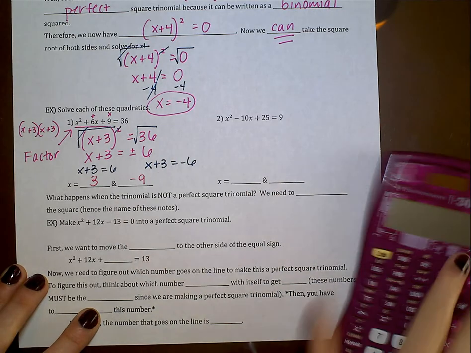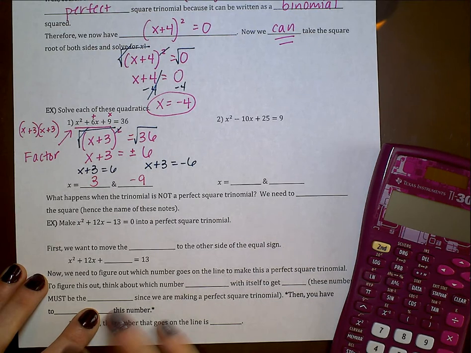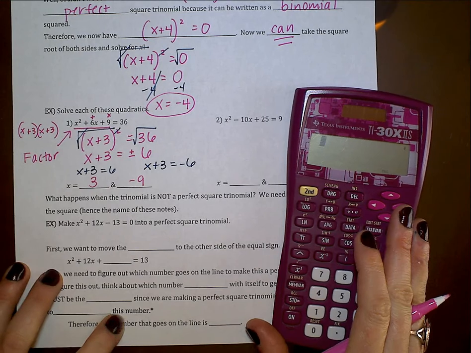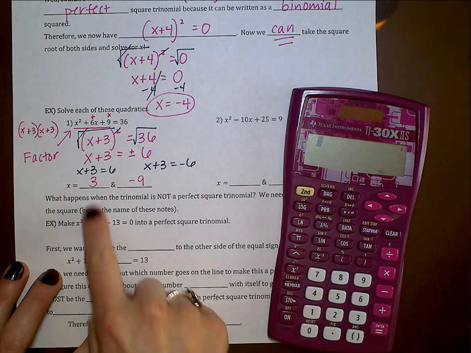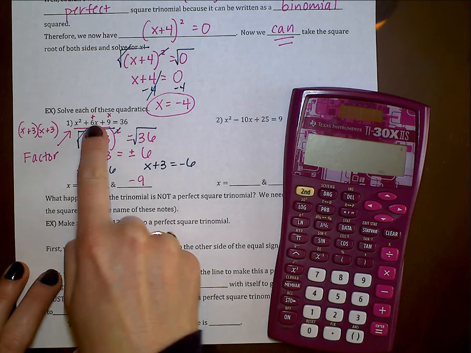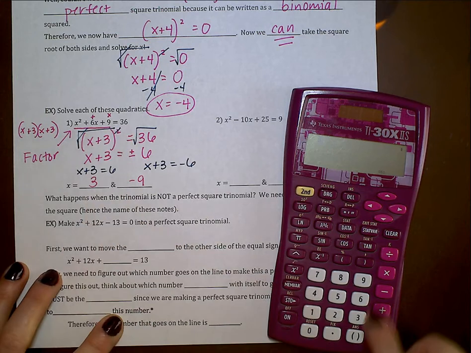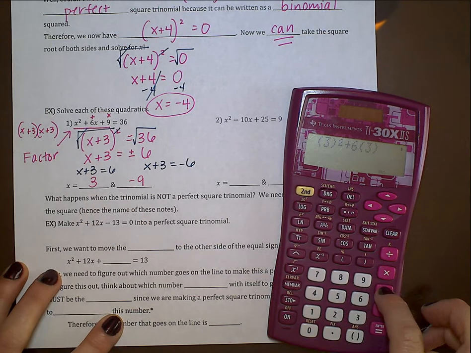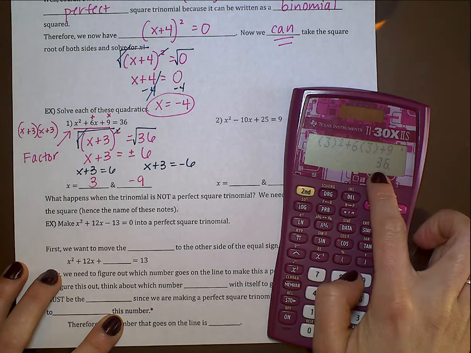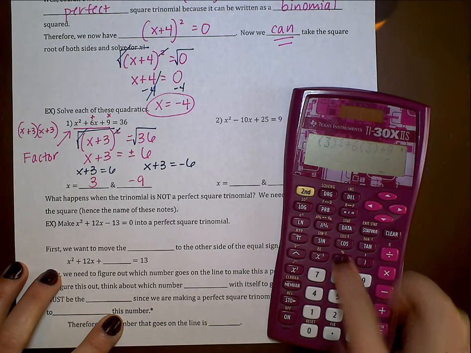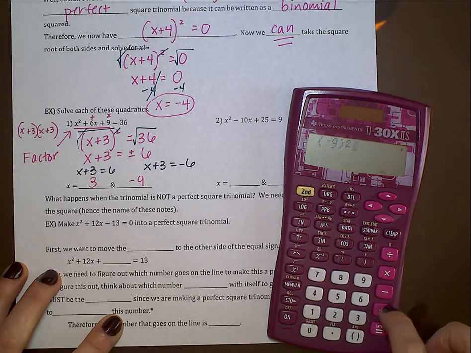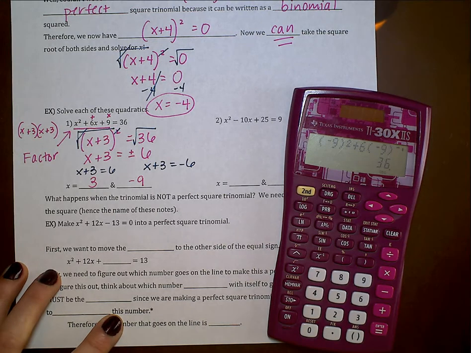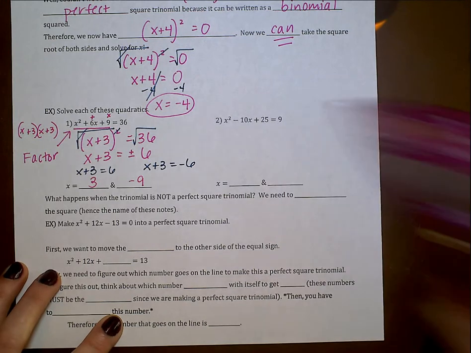Guys, the good thing about solving stuff in this unit is that you could check your answers if you honestly were unsure of yourself and had the time. So all I'm saying is that I should be able to plug in 3 for x, and it should equal 36. So why couldn't I check that if I wasn't sure? And it does. I could do the same thing and plug in negative 9, and that equals 36 too. So totally can check your answers here.